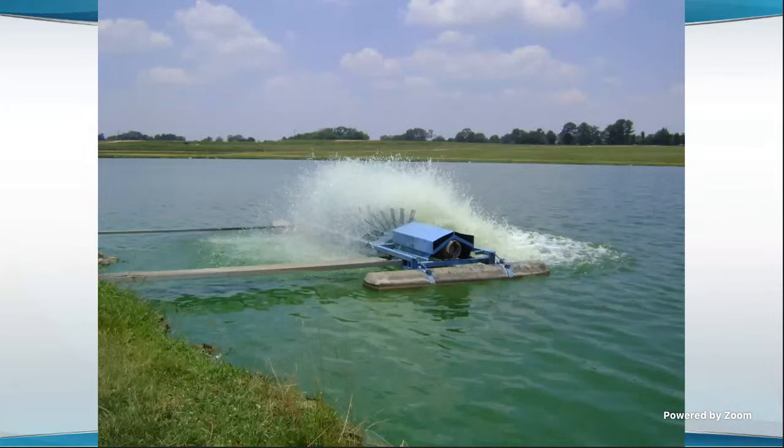There's one of them in the water running. That type of aerator is quite efficient, although there's a number of other types of aerators, and I'm not trying to rank one over the other.